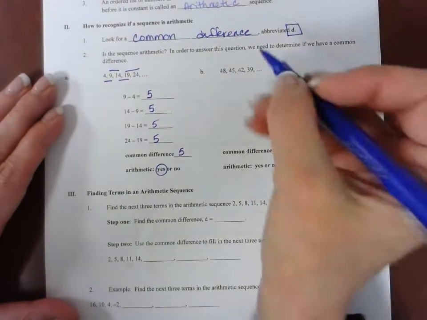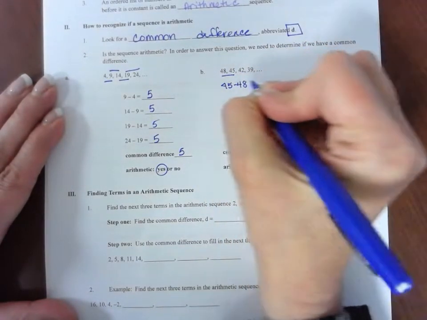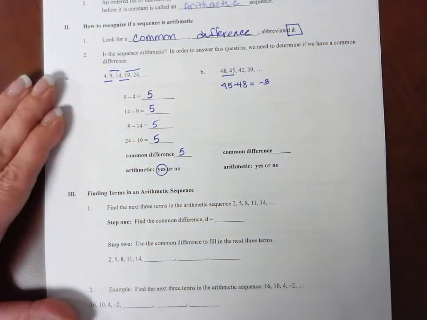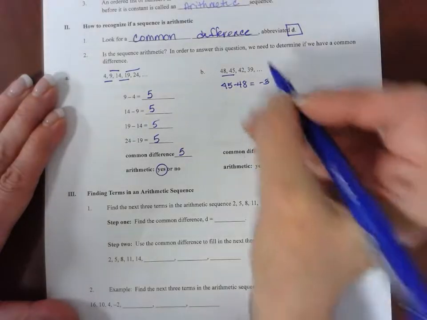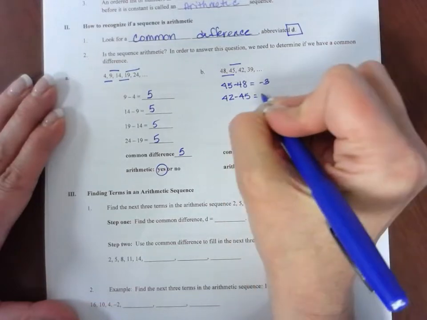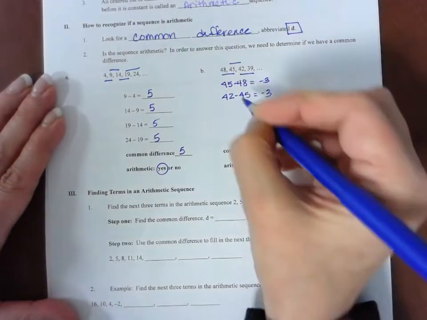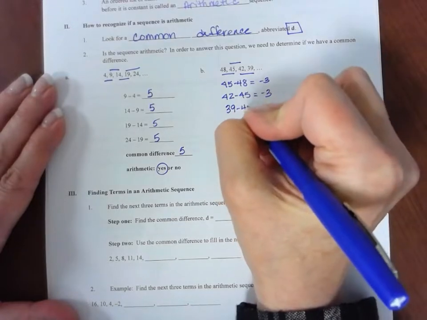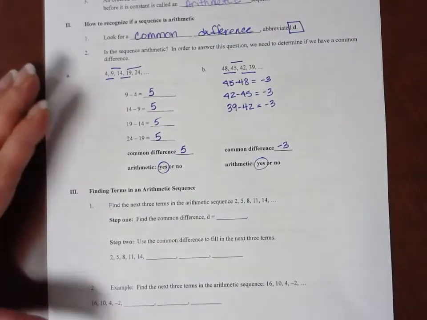Okay. Now on the next one, if I go 45 minus 48, that gives me negative 3. And then if I look at the next two, I have 42 minus 45, and that gives me a negative 3. Am I gonna find a common difference, you think? So 39 minus 42, that also is negative 3. So yeah, I do have a common difference. And so it is an arithmetic sequence.